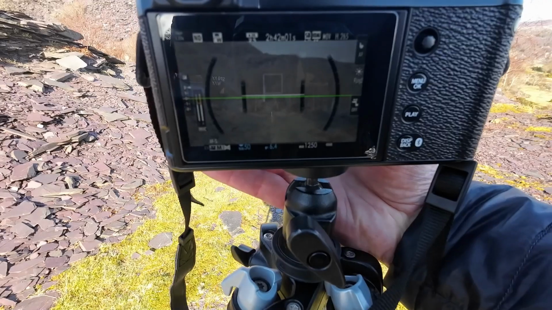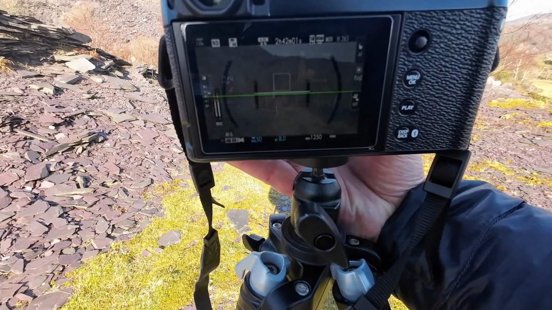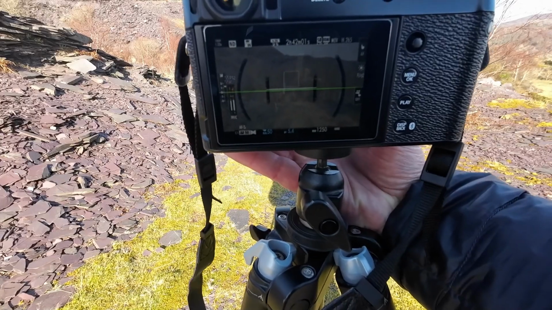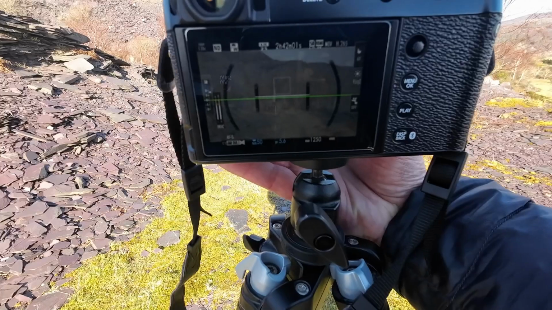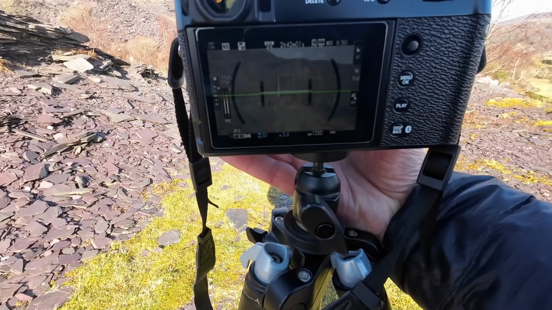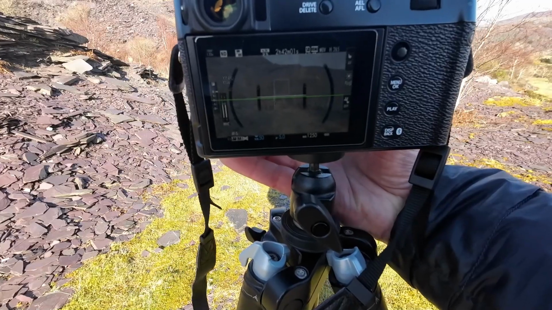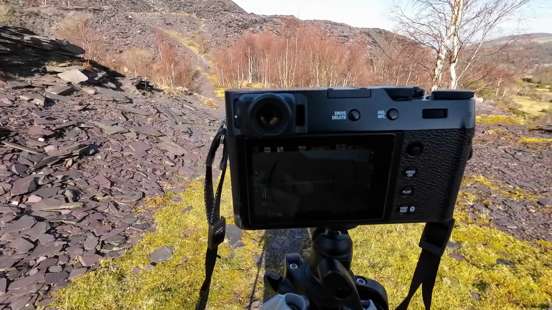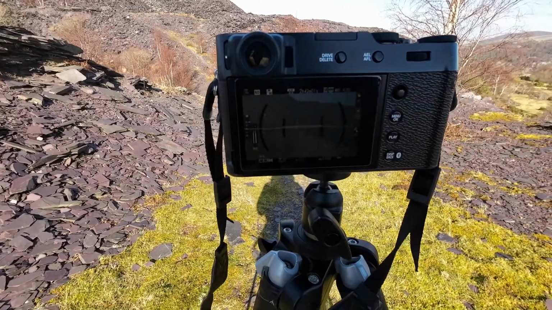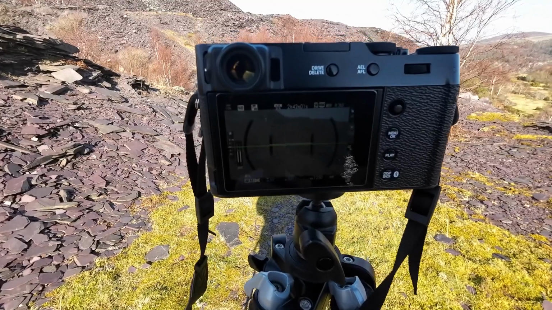Okay, so here we go. f8. It's going back up, so overexposed by 2 stops is not 5.6, it is 5. So already we've seen a difference with the f-stop. Now this is just in log on the screen, it's really hard to see.